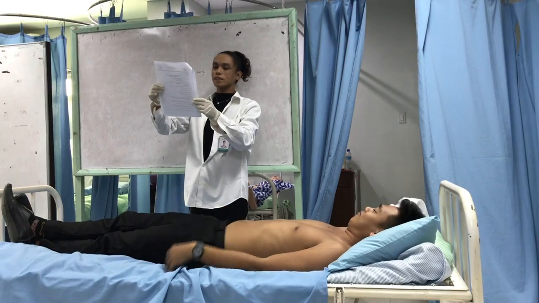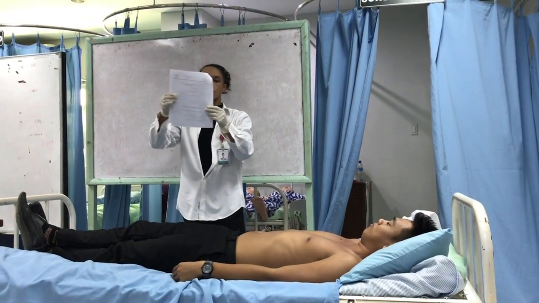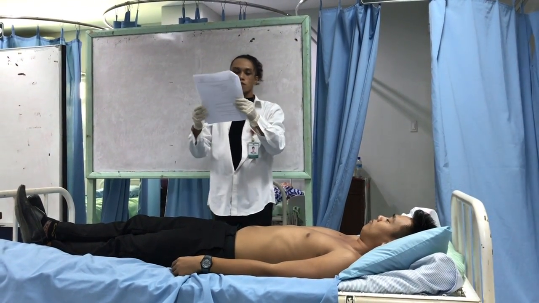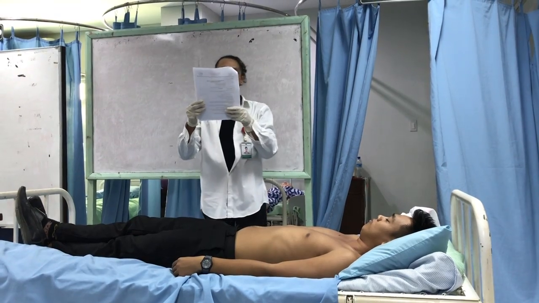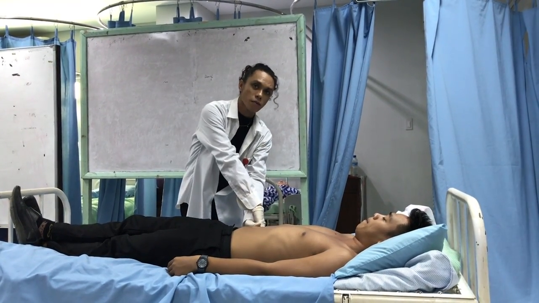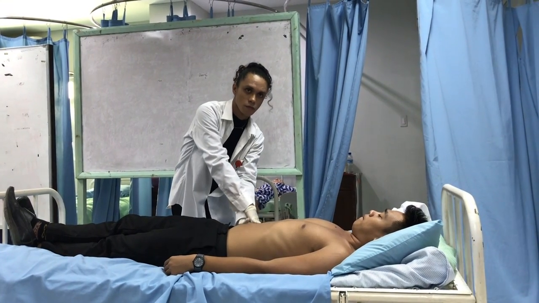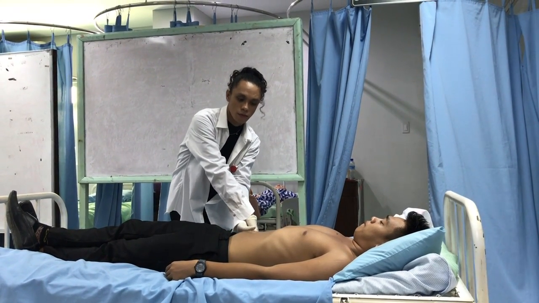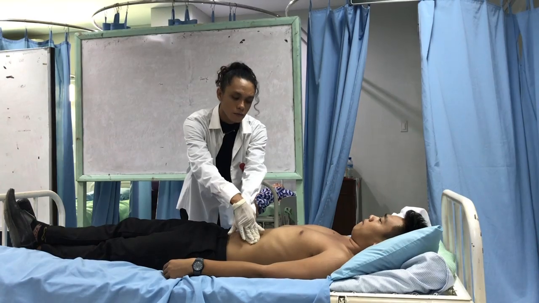Next, after that, palpate deeply for liver border. Okay na yan. Palpate deeply for splenic border. We already did that. Palpate deeply for kidney using bimanual technique. Sir, hingang malalim. Hingang malalim.